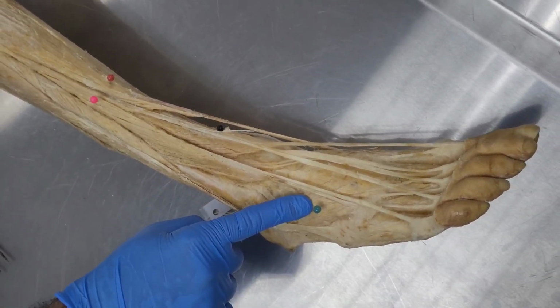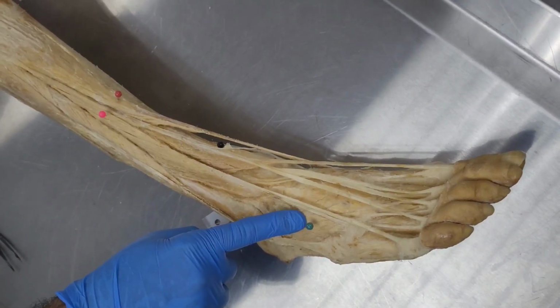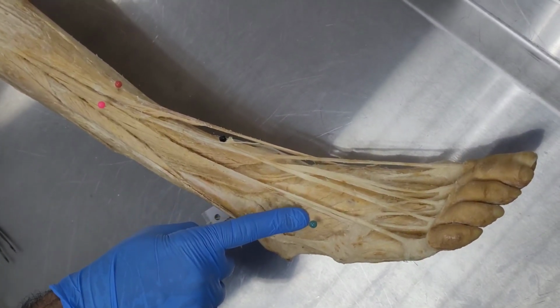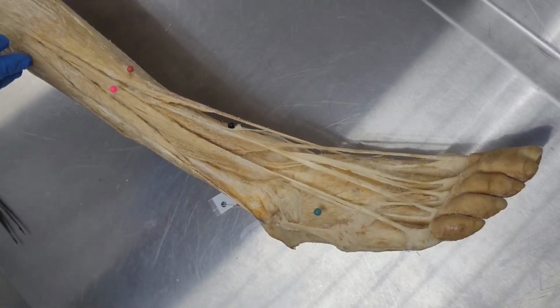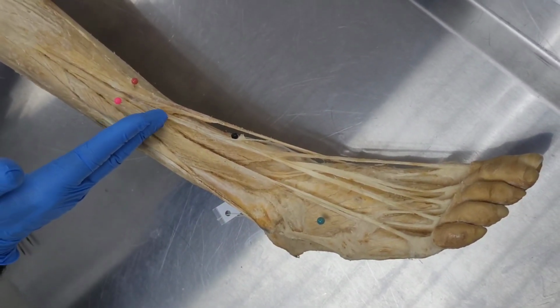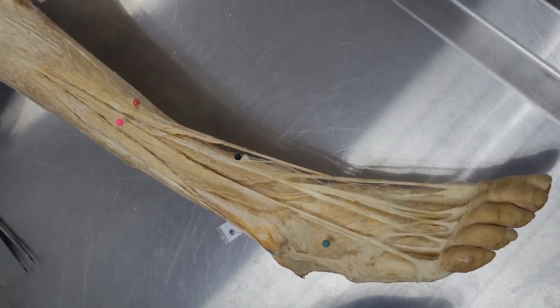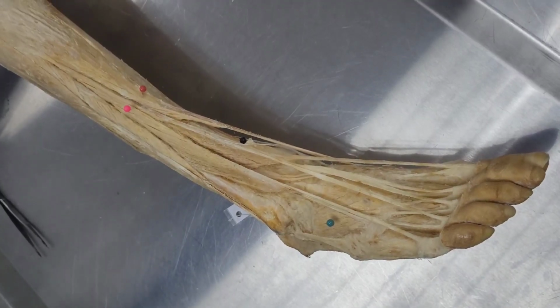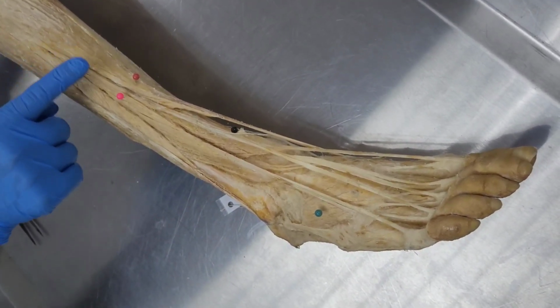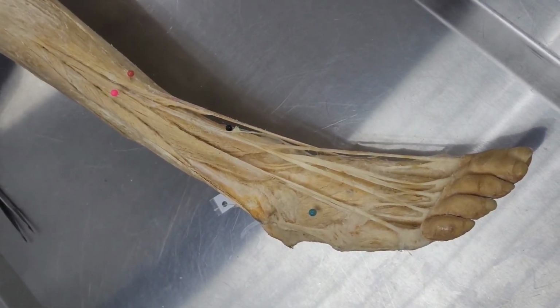This is called peroneus tertius. Clear? Usually this is not included in the anterior compartment, but because this is considered to be a detached part of it, we always say this is peroneus tertius. Understood? These are the important muscles here which you should know.